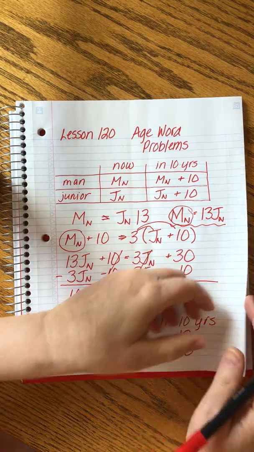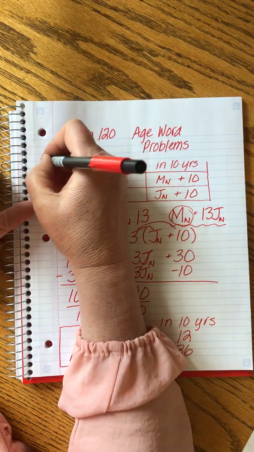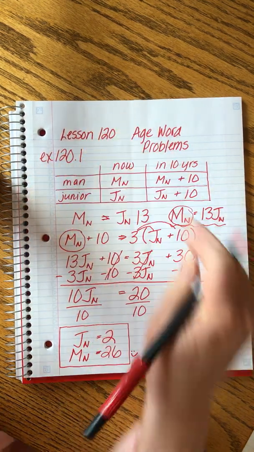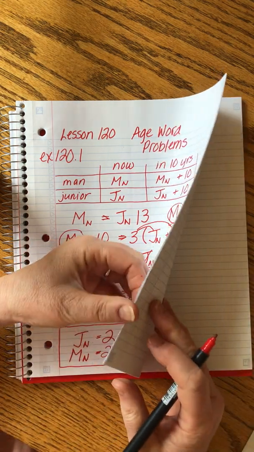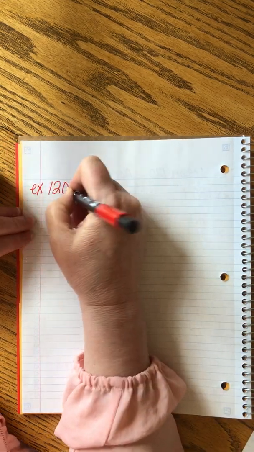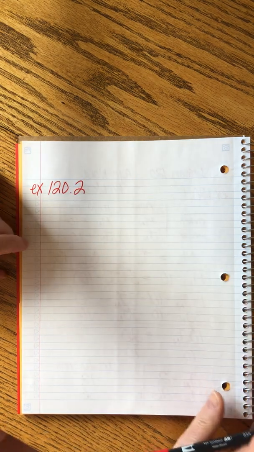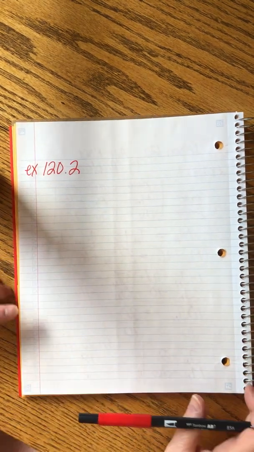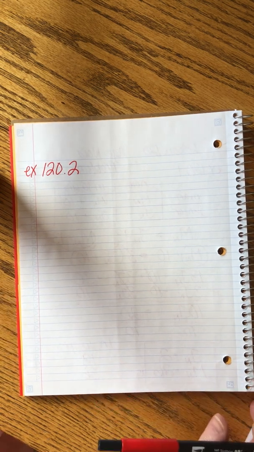Okay, there's a total of 3 of these problems. Oh, I didn't even write this down. This is example 120.1. 120.2. These other 2 examples are the same idea, but they're just a little bit more complicated. Story of our lives, right?